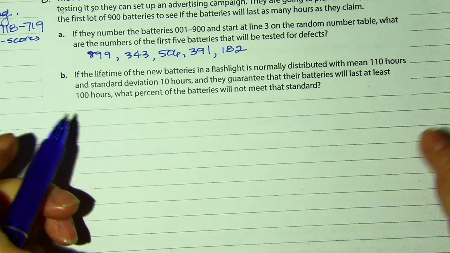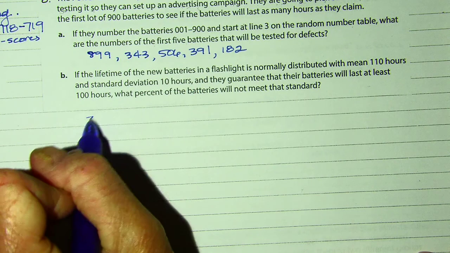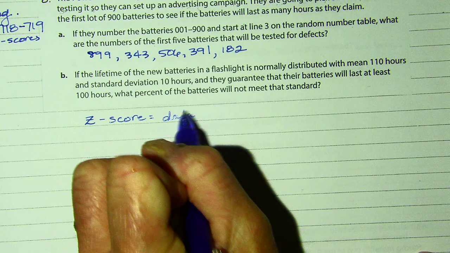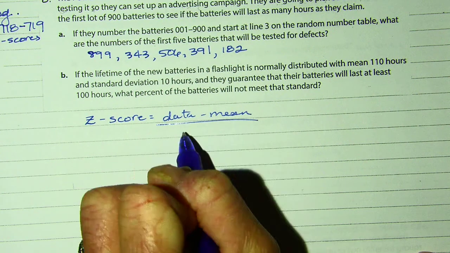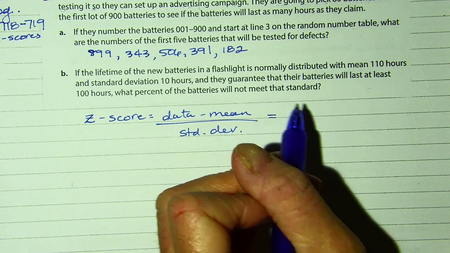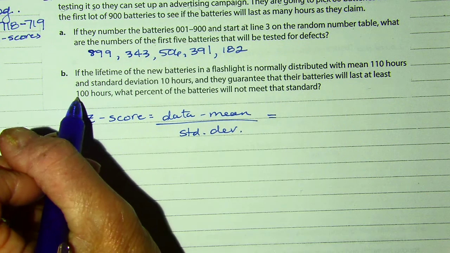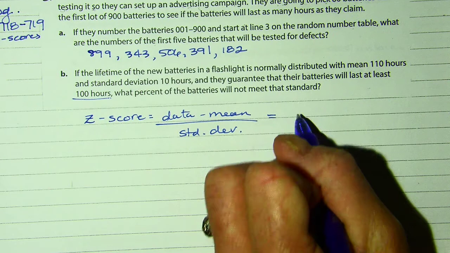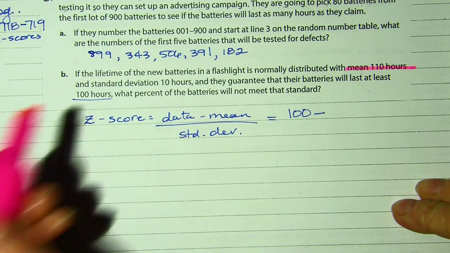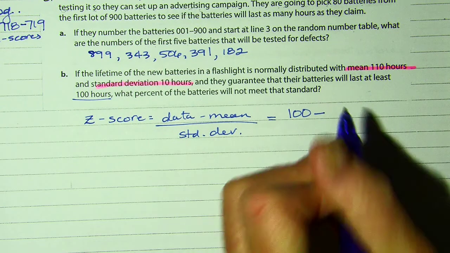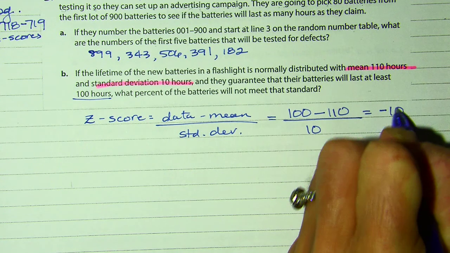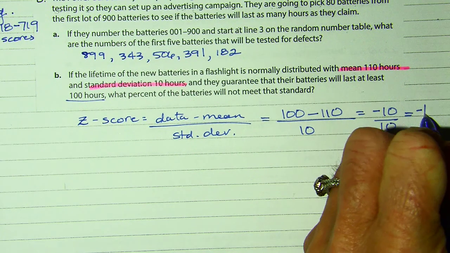If the lifetime of the new batteries in a flashlight is normally distributed, so in a z-score, you calculate it by your data minus the mean divided by your standard deviation. So in this case, they're saying that what percent of batteries will not meet the standard of lasting 100 hours. So 100 hours minus the mean of 110, and there's my standard deviation. So minus 110 divided by my standard deviation. I get negative 10 over 10, which equals negative 1.0.